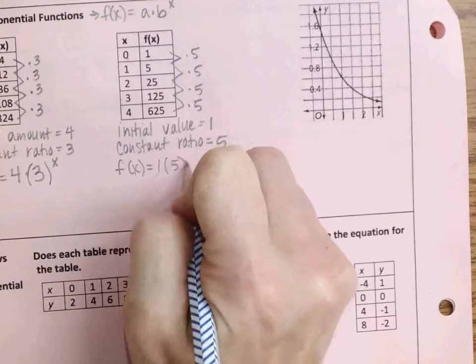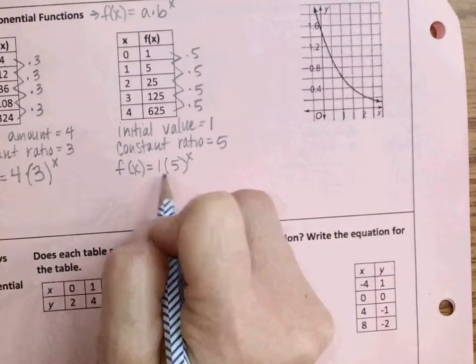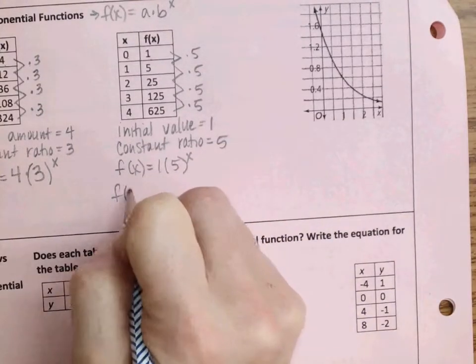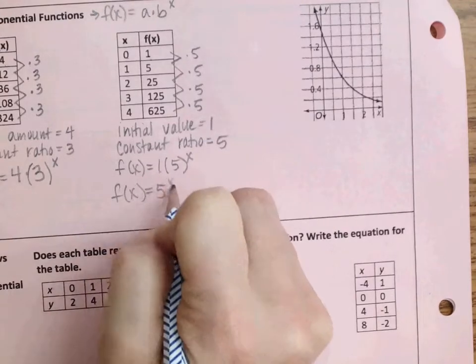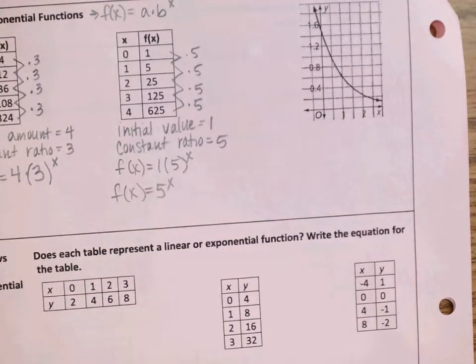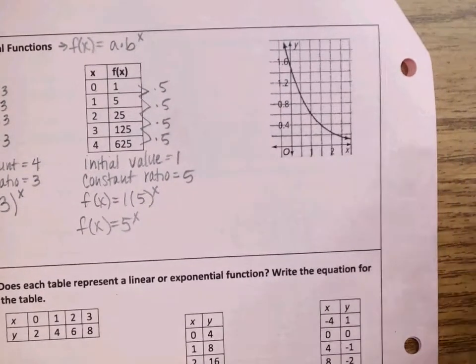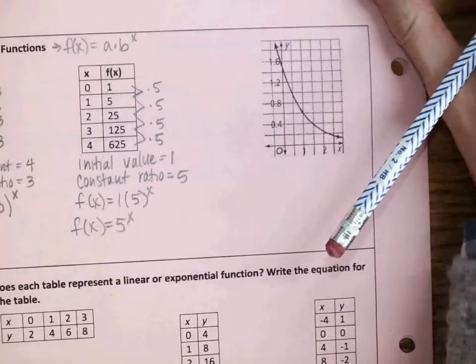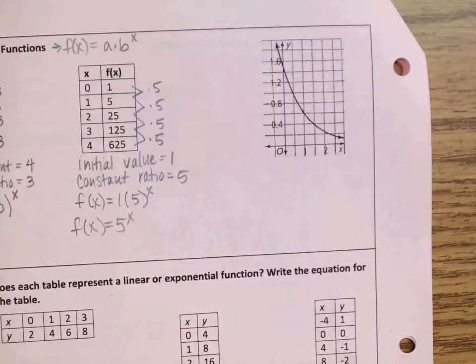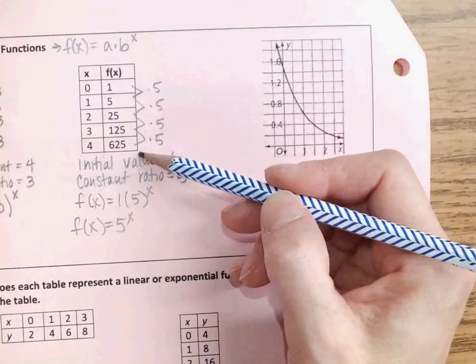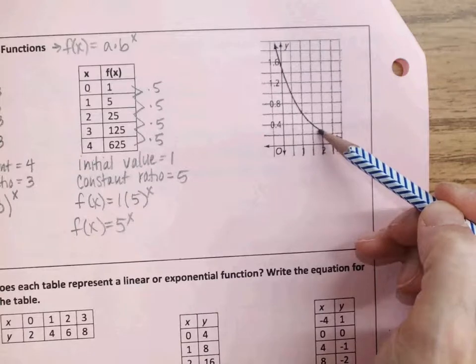1 times 5 to the power of x. A lot of times when you have the number 1, you'll see it written just like that, where it's just f of x equals 5 to the power of x. Okay, now we can also do this with graphs. So with our graphs, what we're going to do is just, again, come up with a small table finding out these values.